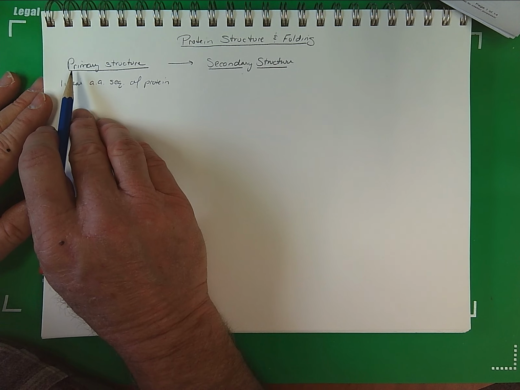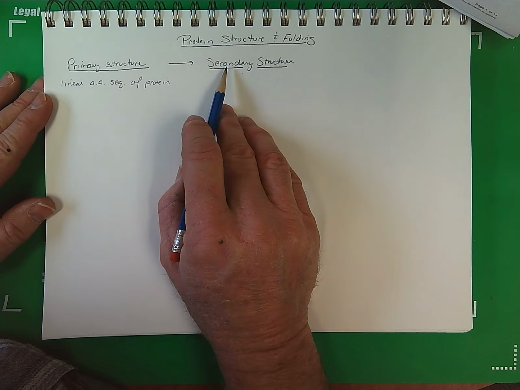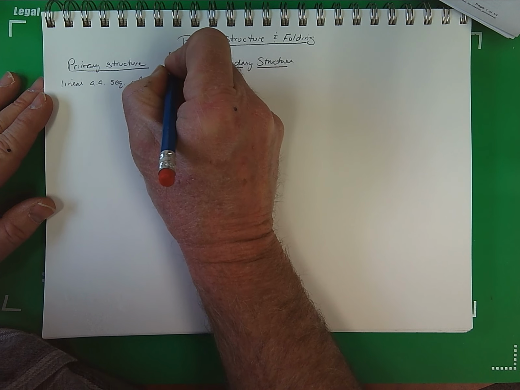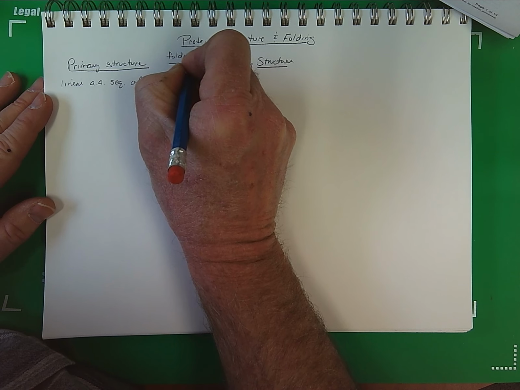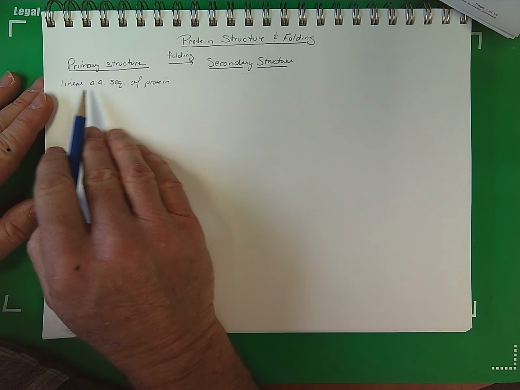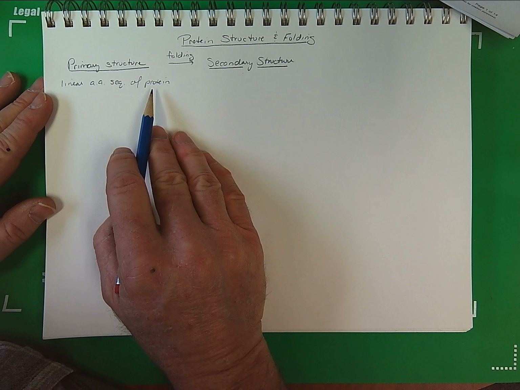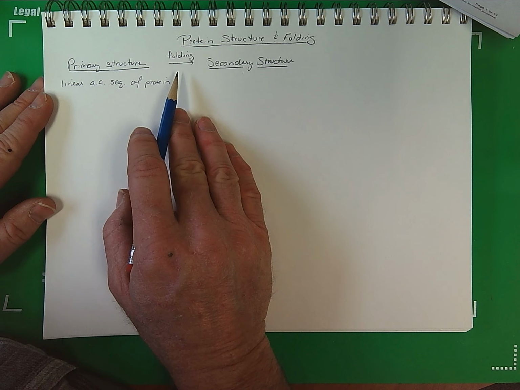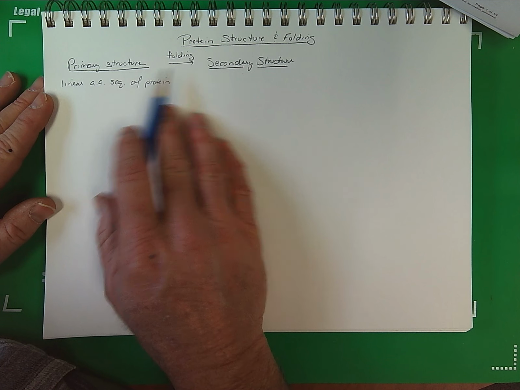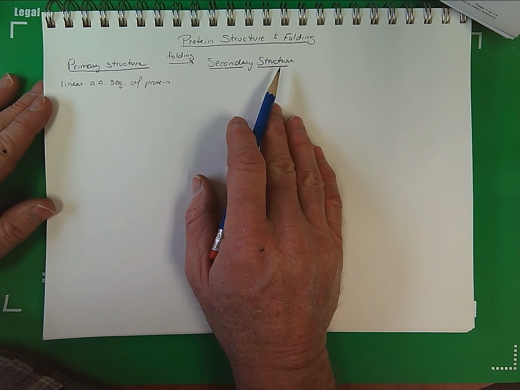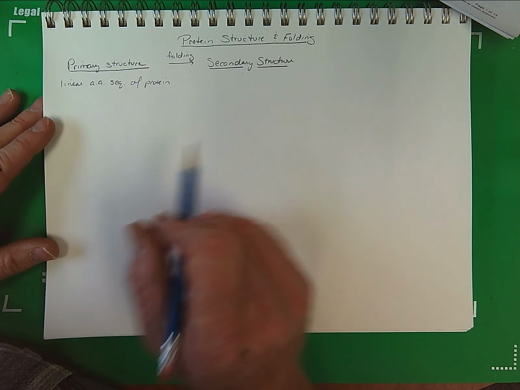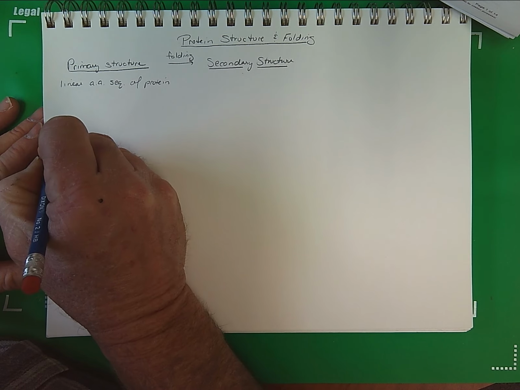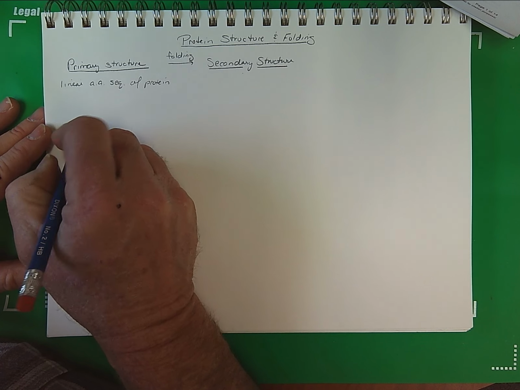We need to transition from primary structure into secondary structure by what is called folding. Now proteins can fold, the amino acid sequences can move around, they can bend, but they're also going to need to form bonds in order to stabilize the secondary structure. So let's take a look at the chemistry, the stereochemistry of a primary structure to understand how this actually works.